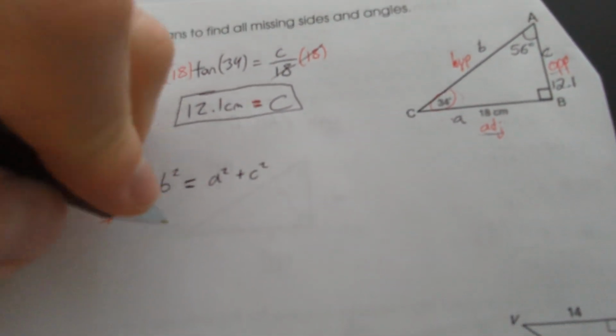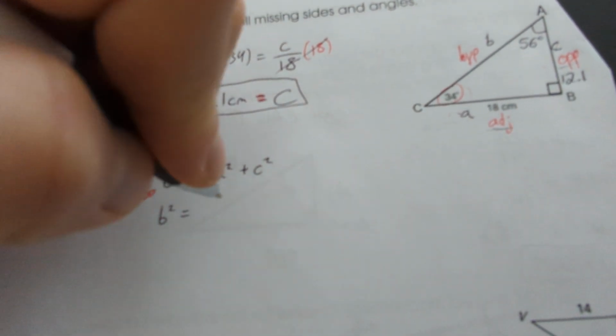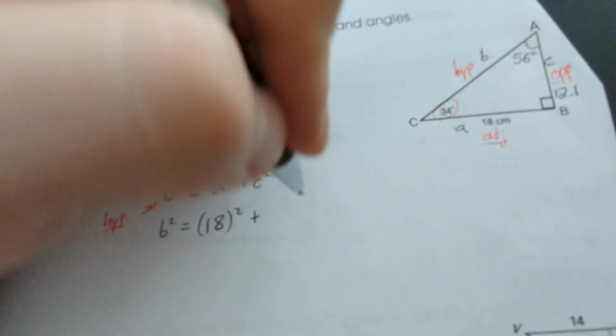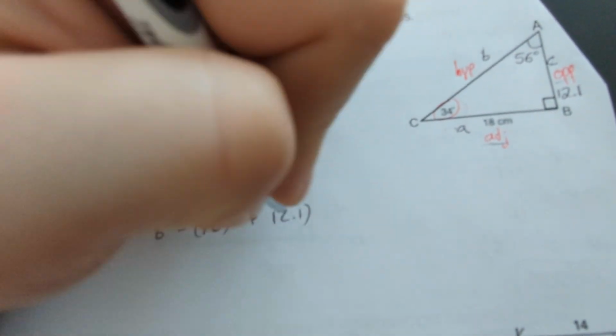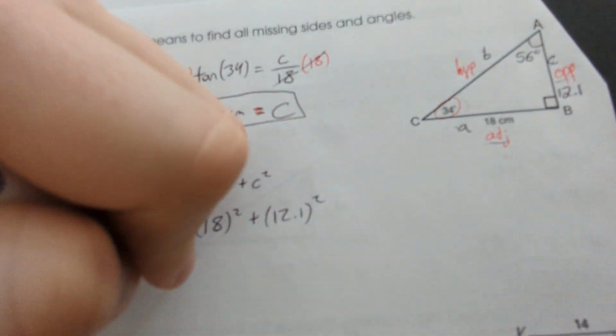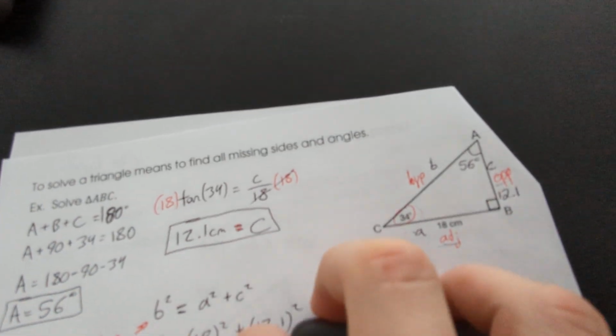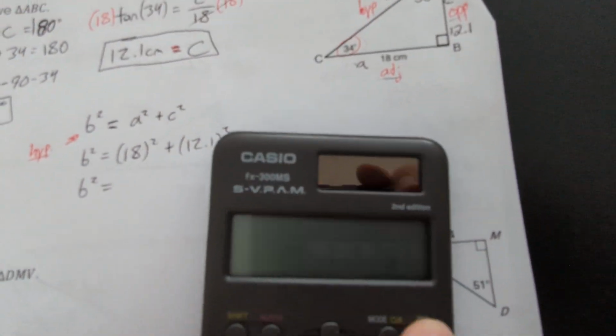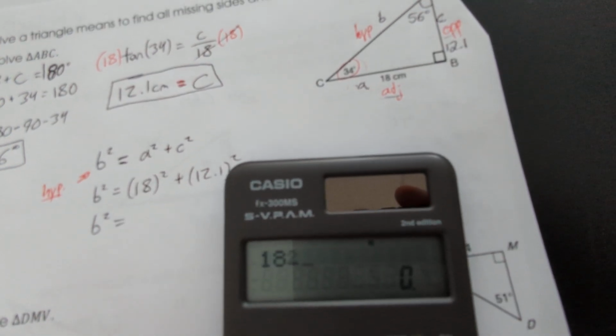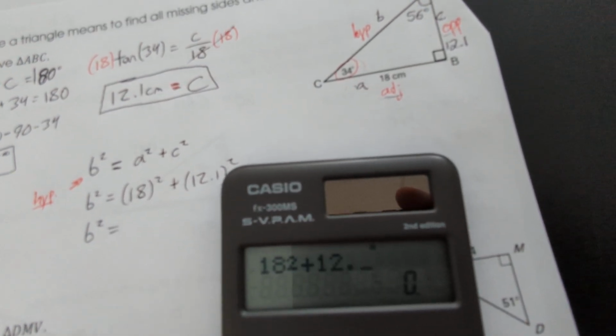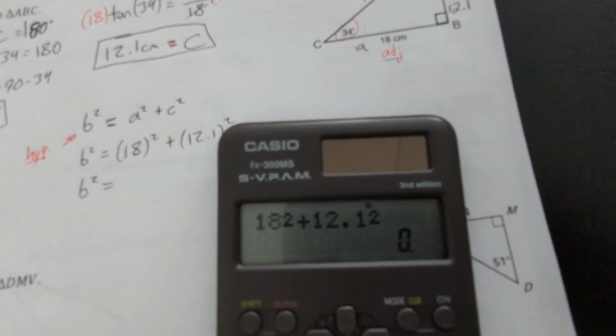Okay, so let's plug in what we know. So B squared equals, A is 18, so 18 squared, plus C is 12.1, so 12.1 squared. So B squared is going to equal 18 squared plus 12.1 squared.